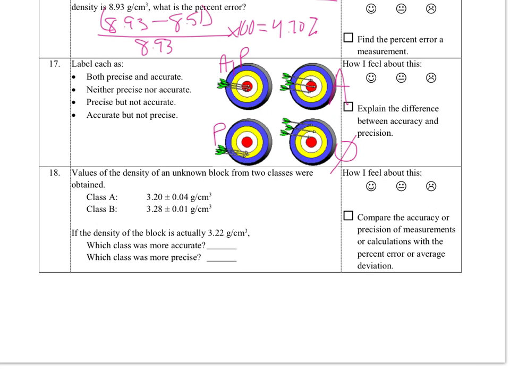Okay. If the density of the block is actually 3.22, we'd have to calculate the percent error, sorry, of each estimate. So we could take, and really though, 0.20 is, 0.02 off, 0.28 is, so we could just look at this. 3.22, right?